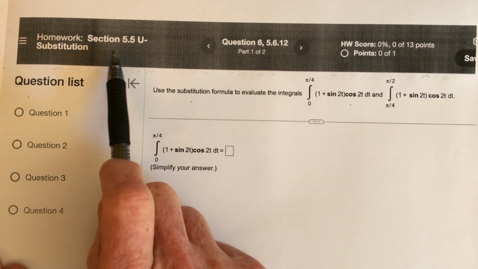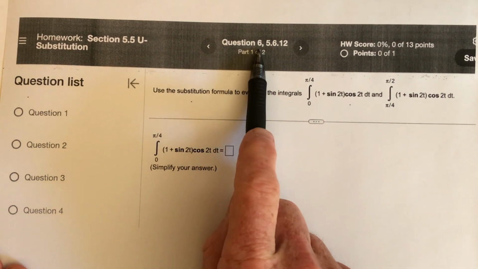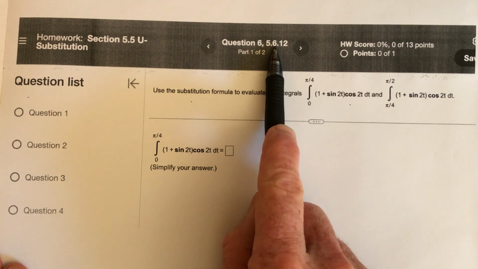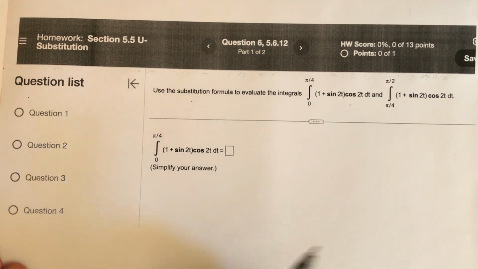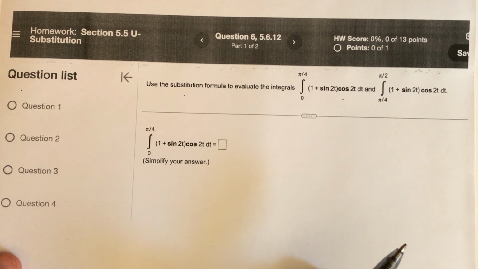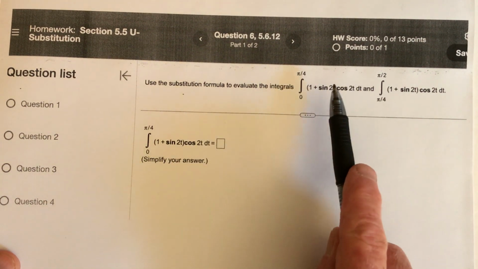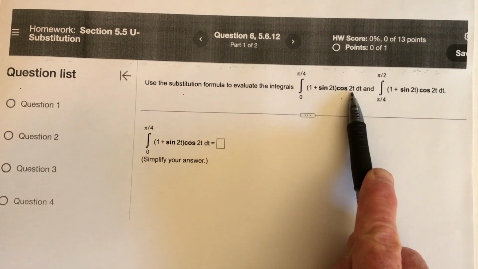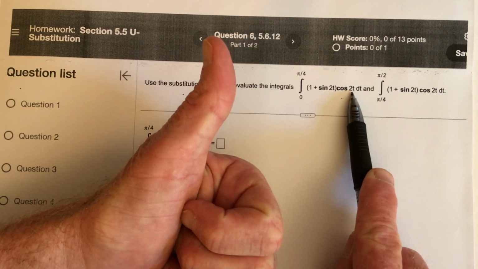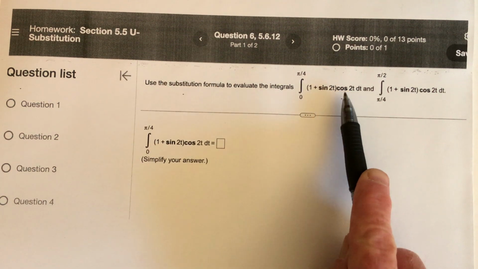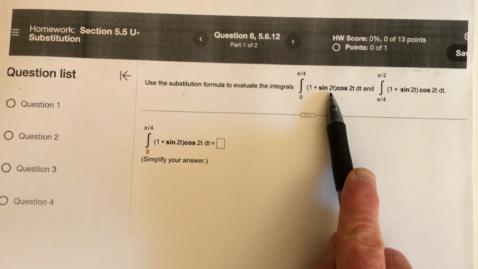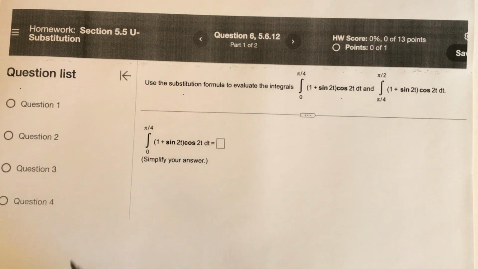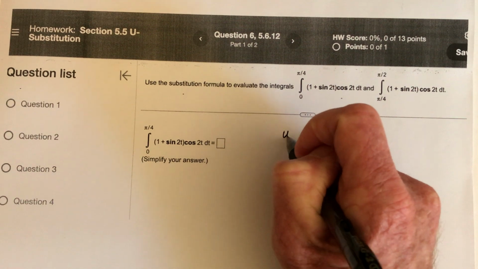So this is in section 5.5. It's question number 6. It does have trigonometry, so in their numbering it comes from section 5.6, but it is part of the u substitution homework. So one thing to notice is that this has sine of 2t and this has cosine of 2t. That is good news, because if one of these only had t and the other one had 2t, we would have to use some trig identities. But since they're both 2t, that's good news. We can just go ahead and try the u substitution.